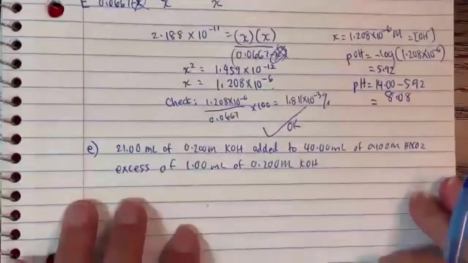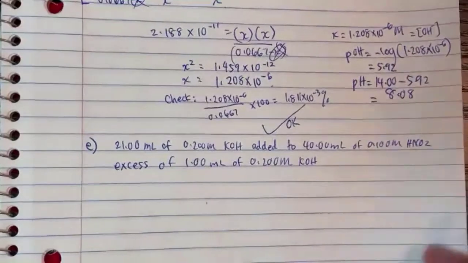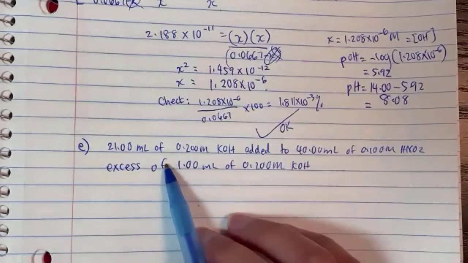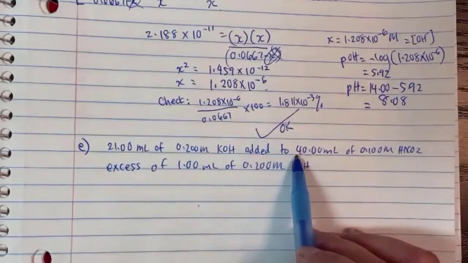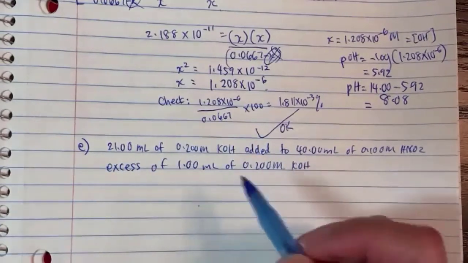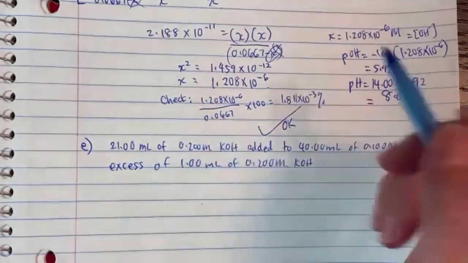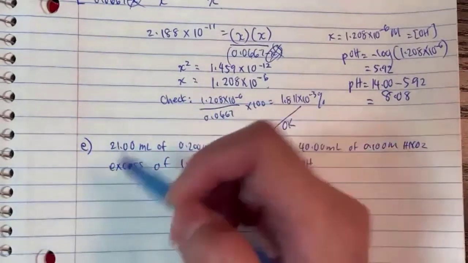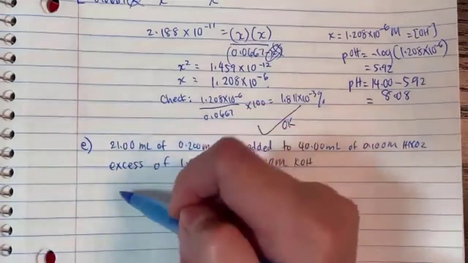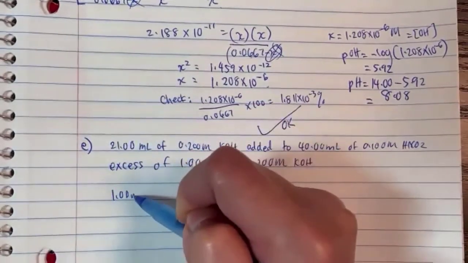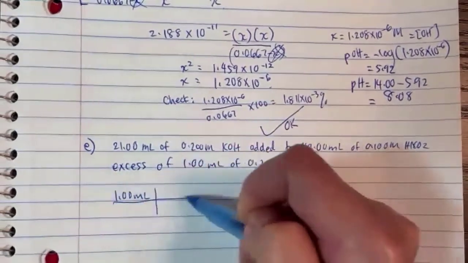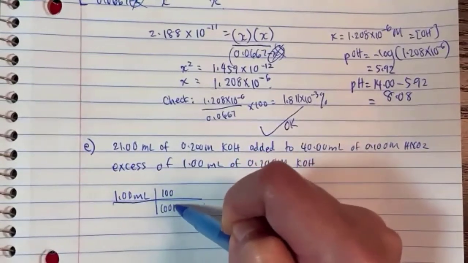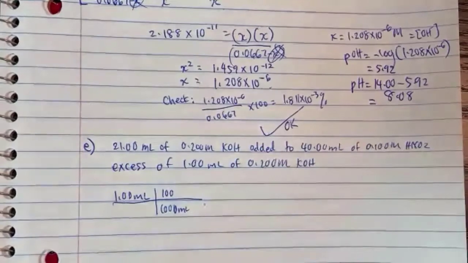Agree? So our excess here is that. So let's find the moles of this and then divide it by the total volume, which is 61 mils, in liters. Okay, we got to turn into liters. Let's go ahead and do that. So 1 mil, we actually did the calculation earlier. 1,000 mils is 1 liter.